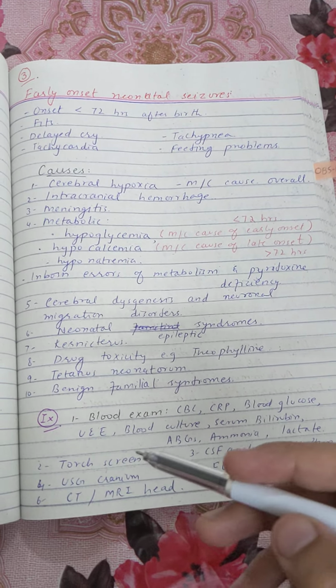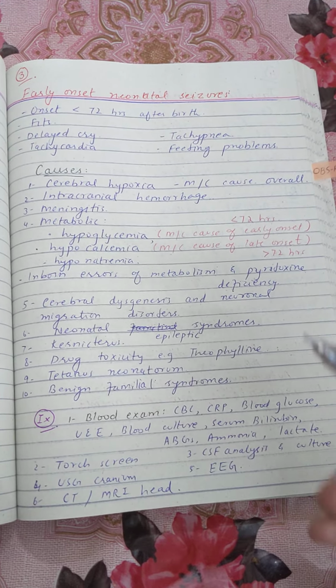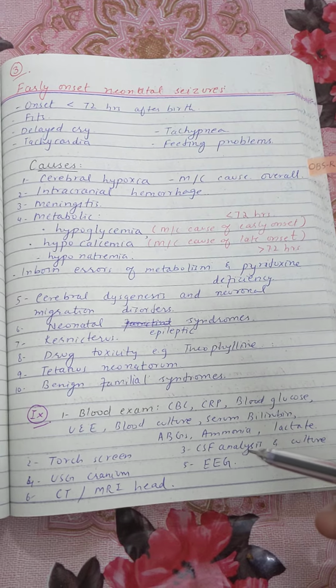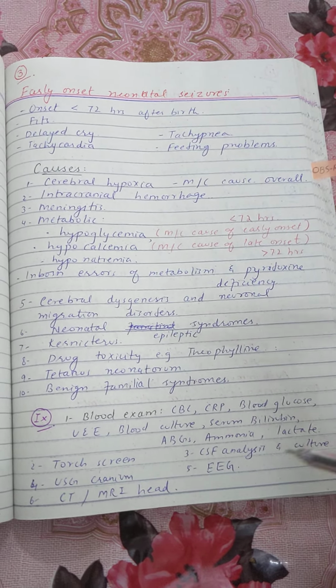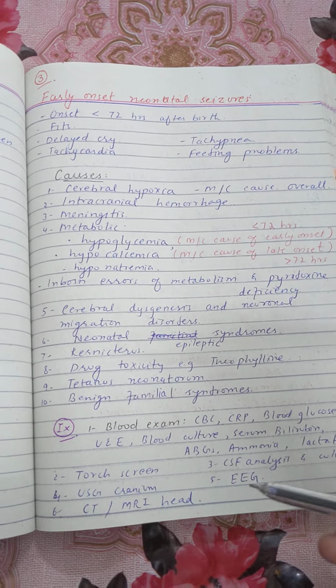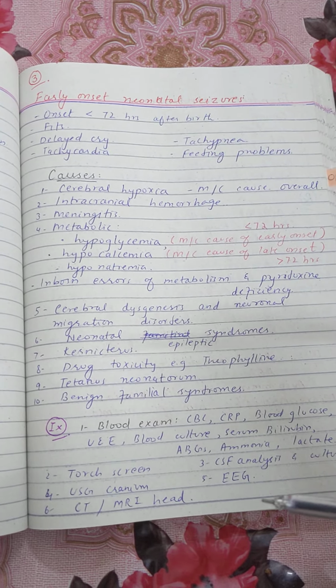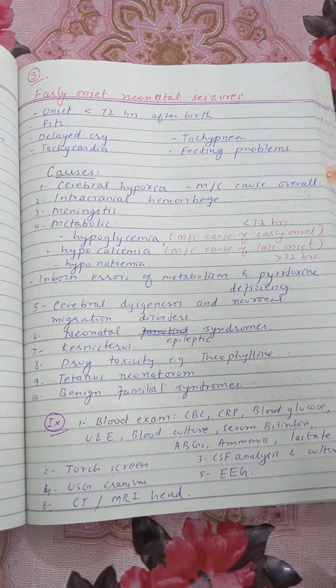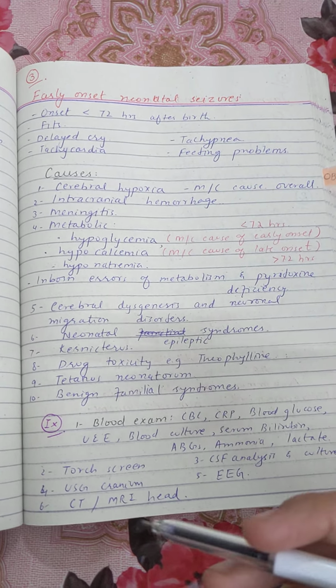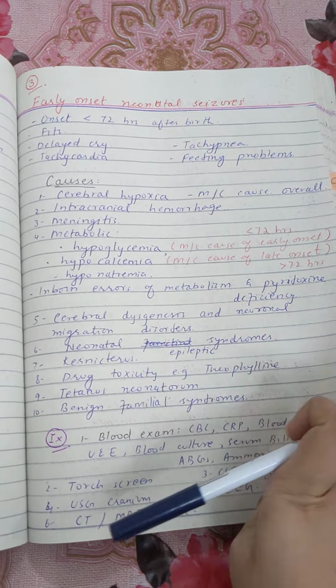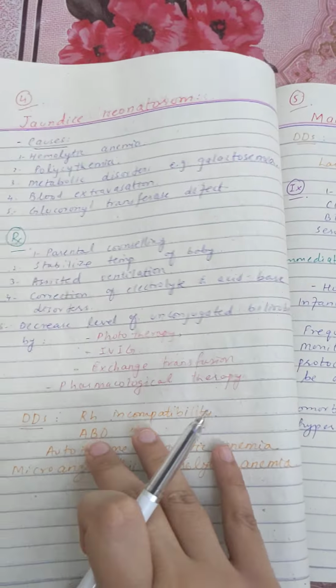Then you'll order a TORCH screen for the possible infectious etiologies, CSF analysis and culture for ruling out meningitis, ultrasound cranium to look for hydrocephalus, electroencephalography or EEG to look for tetanus neonatorum or benign familial syndromes, and CT or MRI of the head will also be done. So these are the important investigations that you're going to be carrying out.